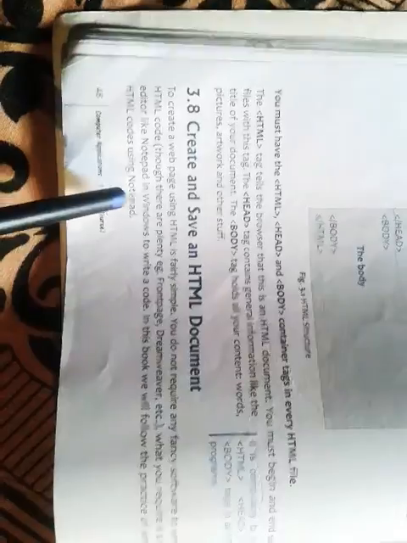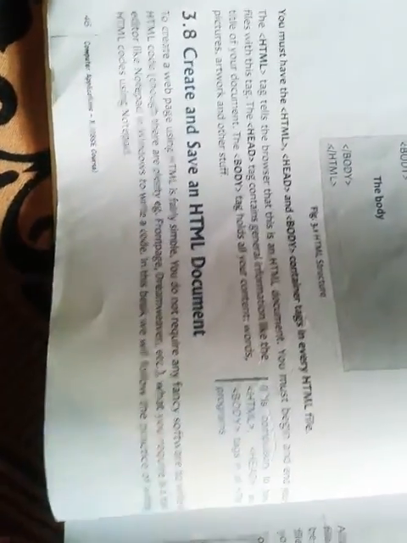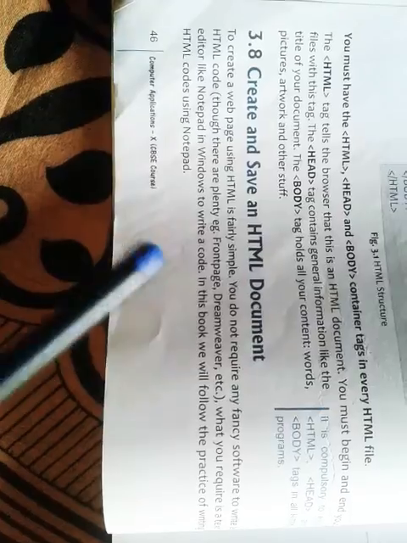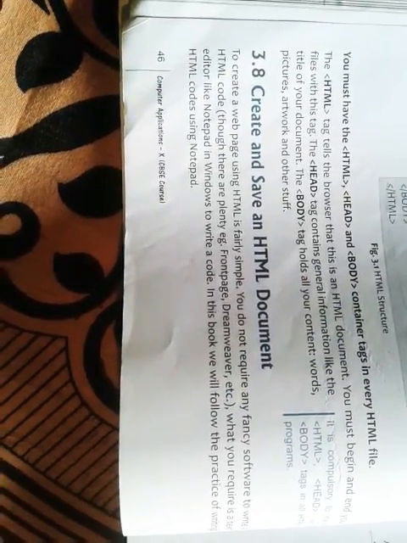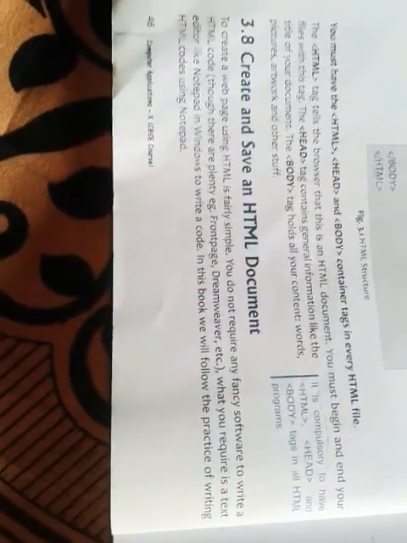Now how to create and save an HTML document. First of all we have to open a simple text editor like Notepad. In our computer we have Notepad, and in our mobile phone we may not use this, but it also has a simple text editor. Whatever application we are using, it is also a simple text editor.